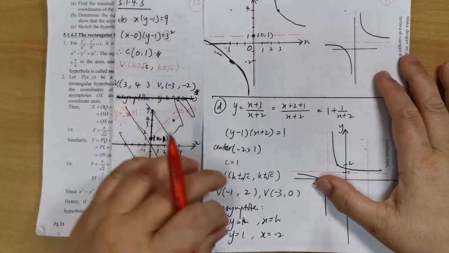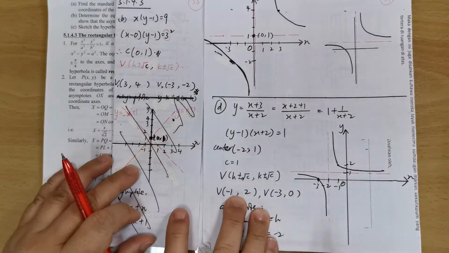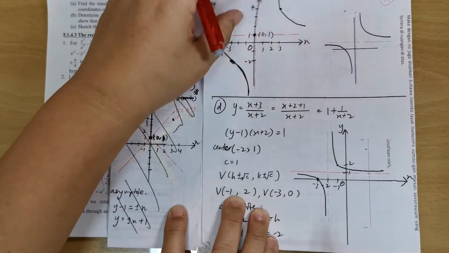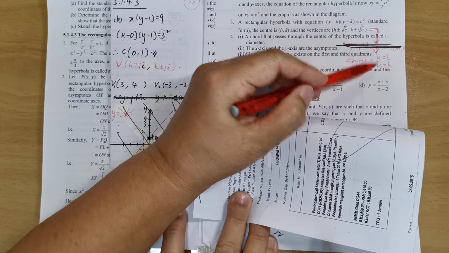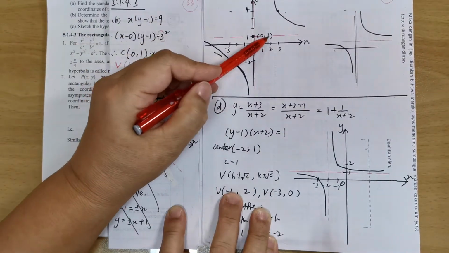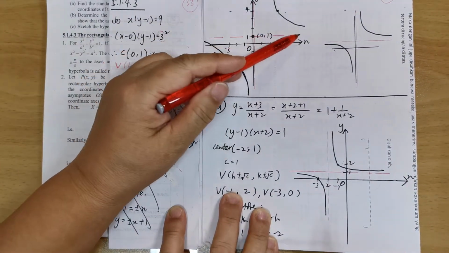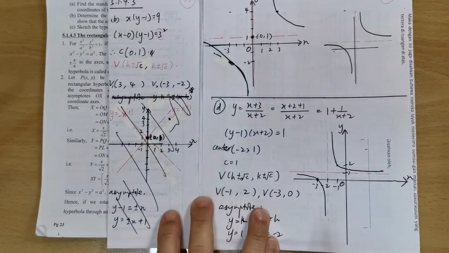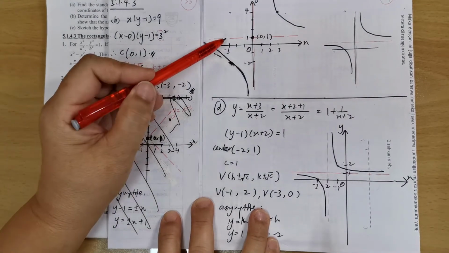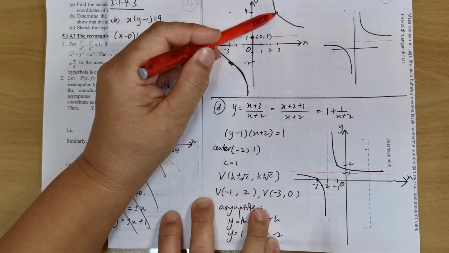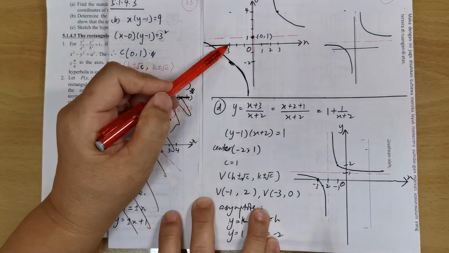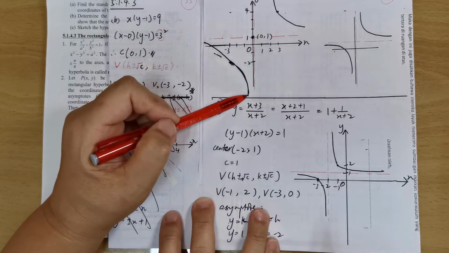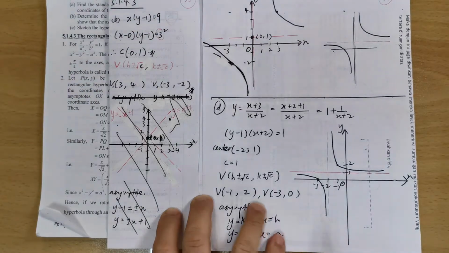Okay, so you can see this is a diagram. Alright, so the center is (0, 1). Remember the asymptotes? y equals k, x equals h. So the center is (h, k). So the asymptotes will be the horizontal line passing through the center and the vertical line passing through the center. So this red color will be the asymptotes. So the vertices are (3, 4) and (-3, -2). Alright, so you know the asymptotes, you have the vertices, this is the center, then you draw the hyperbola.